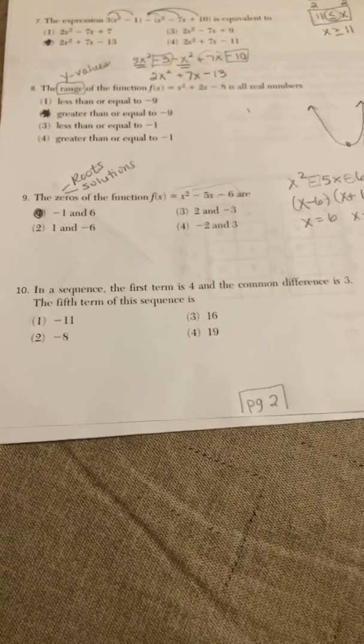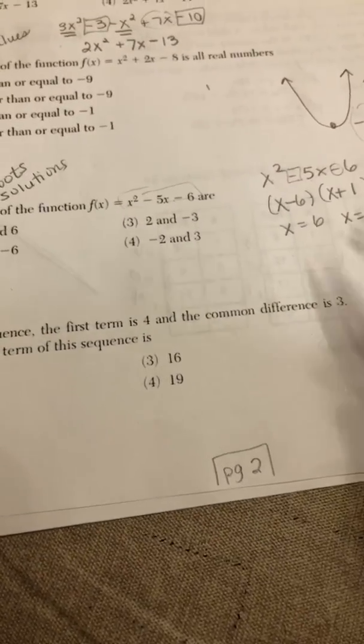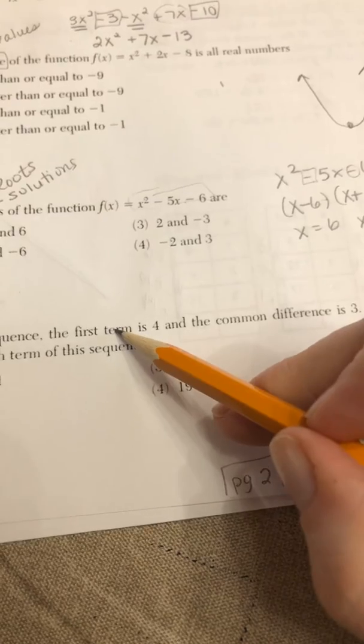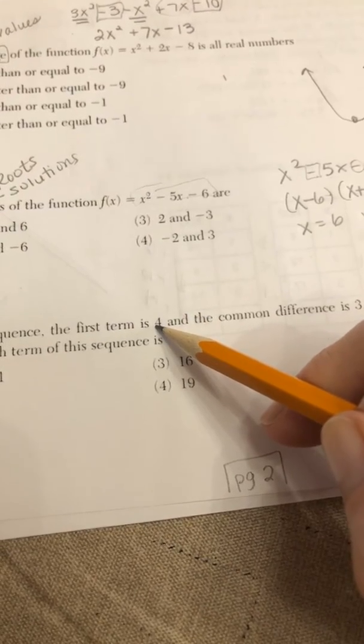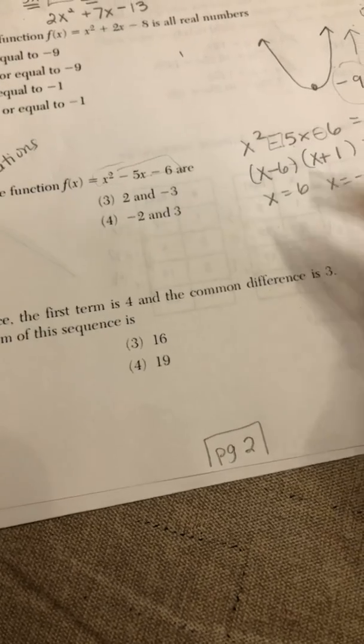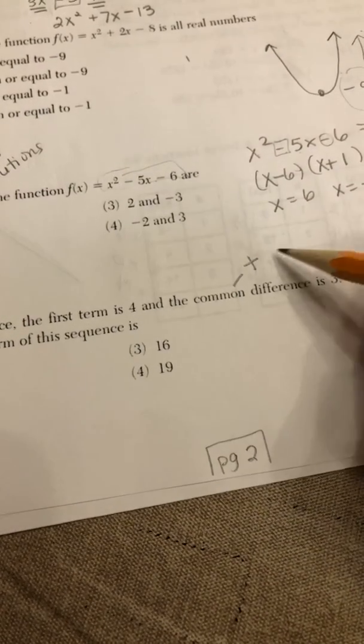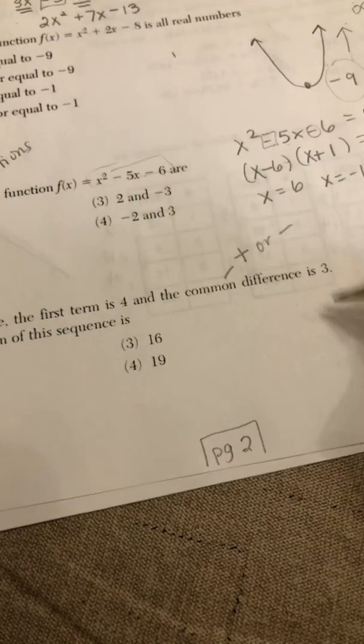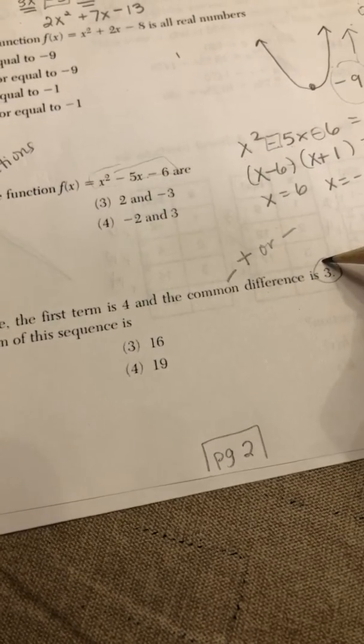And last but certainly not least, we have a sequence. They're talking about your first term and then a common difference. Now, first term is just the first number in your pattern. The common difference is what you were either adding. Okay, this is add or subtract. All right, so because this common difference is positive, we're adding.